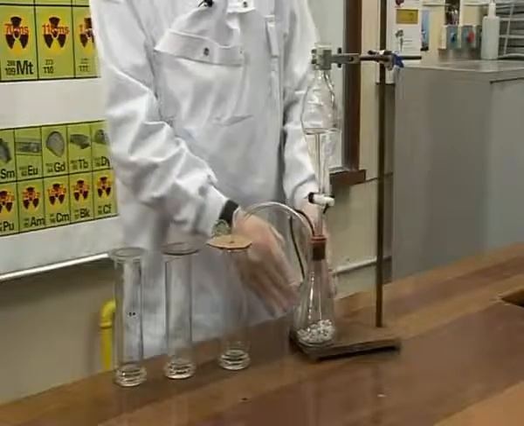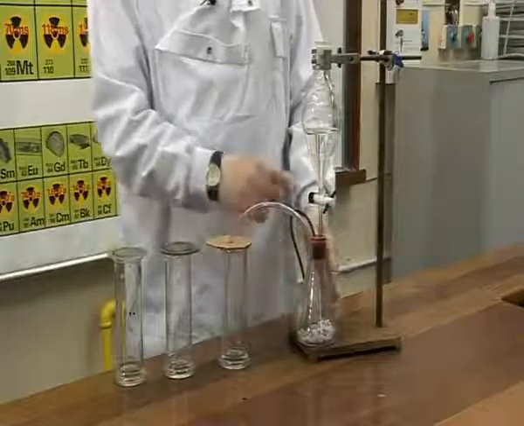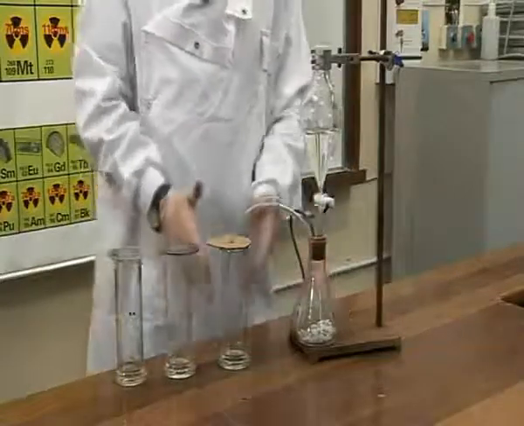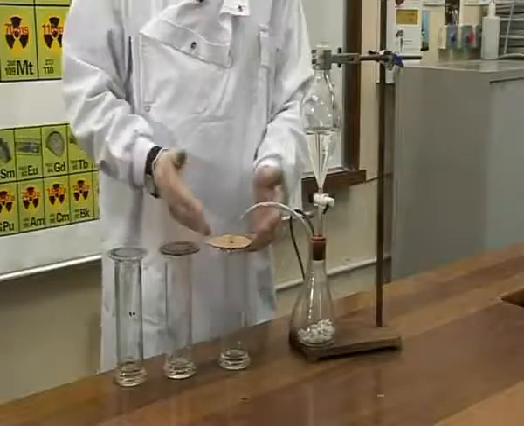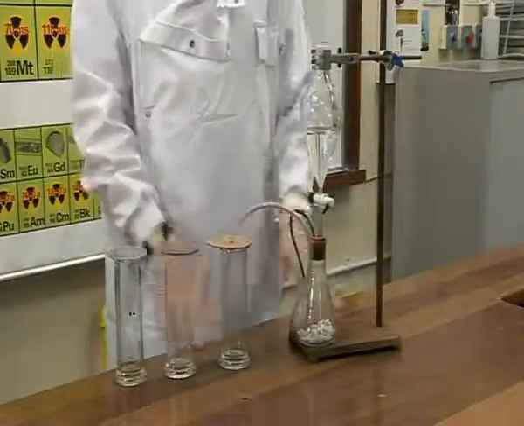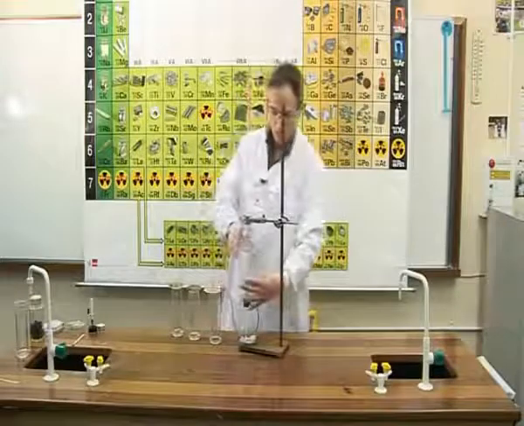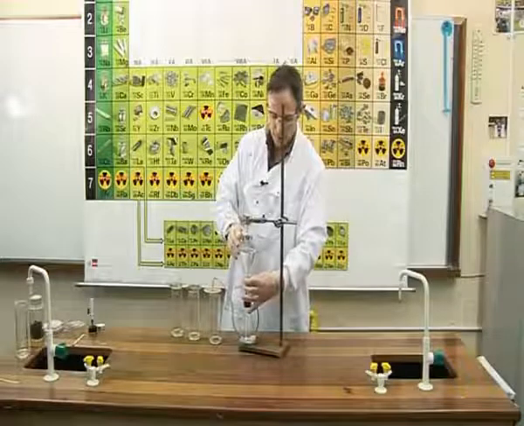So as the acid lands on the marble chips and reacts, the gas produced travels through the delivery tube, and as the gas is collected in the jar, the air is forced upwards. This is because carbon dioxide is more dense than air. We will collect 3 jars of the gas.